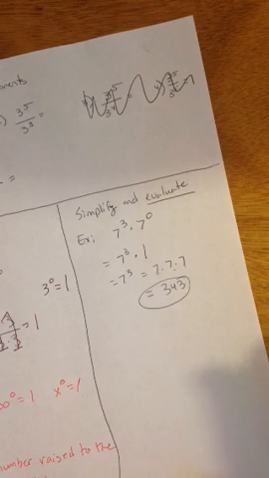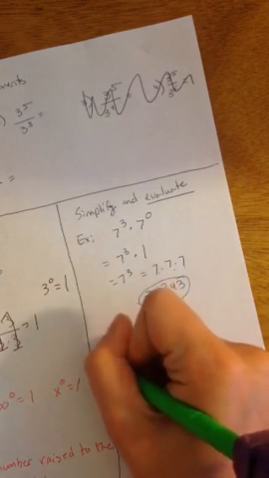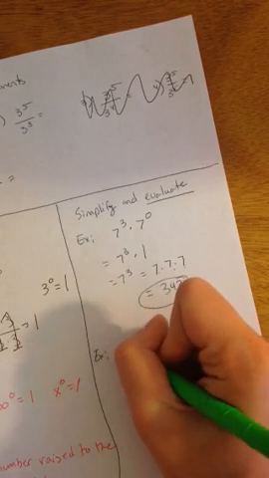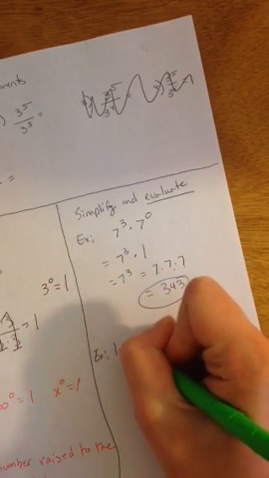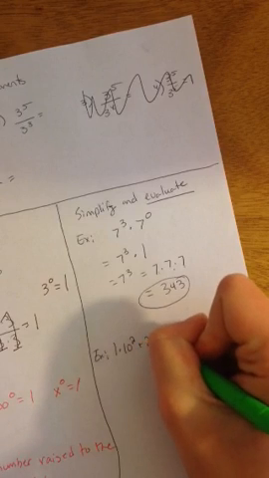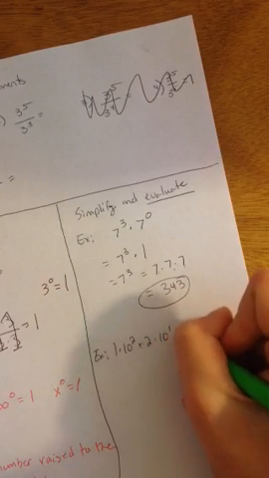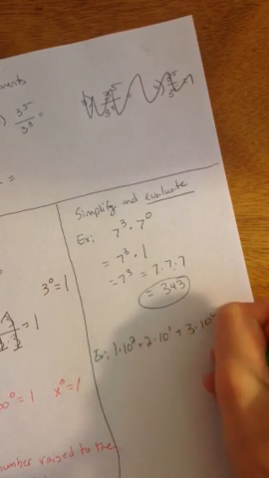Okay. Here's a little more complicated example of something. So it's 1 times 10 squared plus 2 times 10 to the first power plus 3 times 10 to the 0 power.